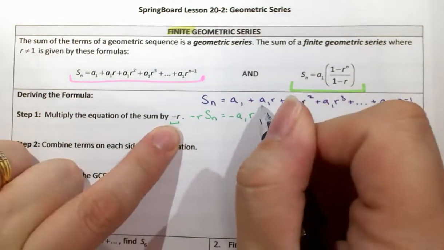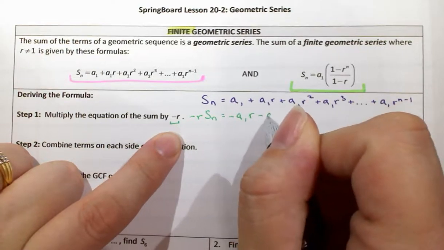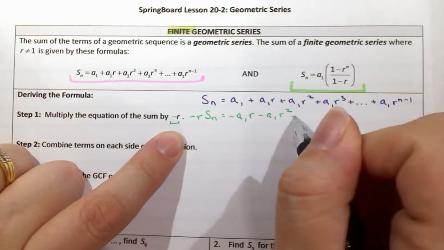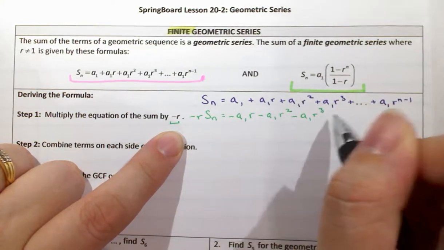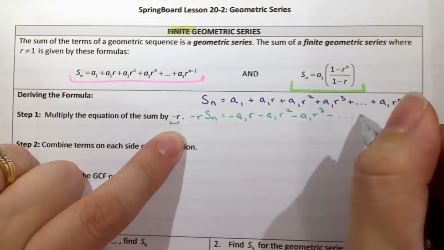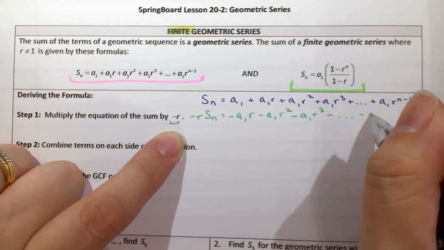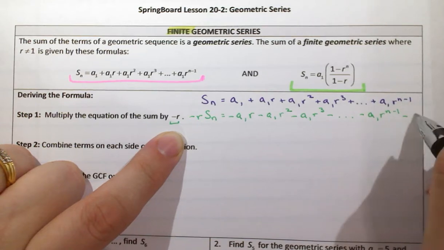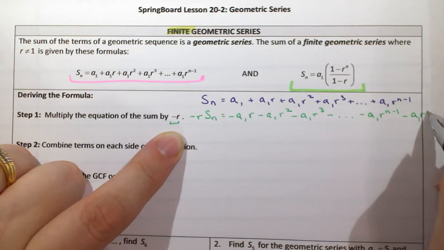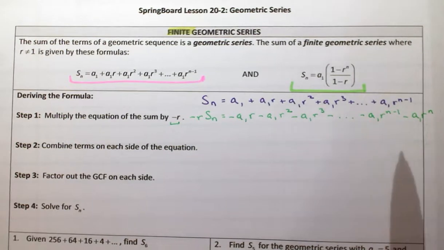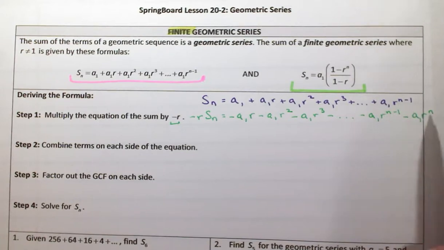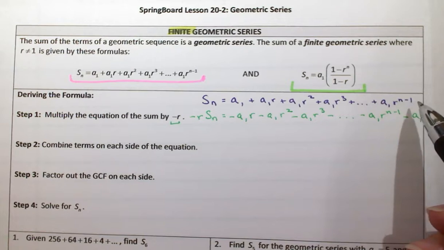So negative r times a sub 1 times r would be negative a sub 1, and we'd have r squared. And then if we multiply negative r by this again, we'd have negative a sub 1 r cubed. And so on, until we would then have negative a sub 1 r to the n minus 1. And then if we multiply this term, negative a sub 1 times r to the n. And the reason we need those two terms is because I wanted to see that this one canceled, but if we really multiply a sub 1 times r to the n minus 1 times negative r, the n minus 1 times 1 r would be r to the n, because you would add 1 r to it.